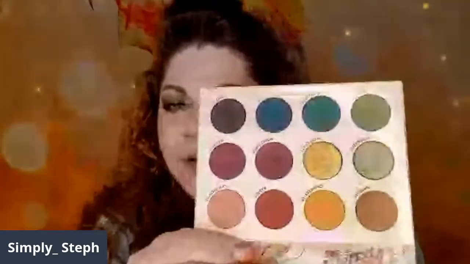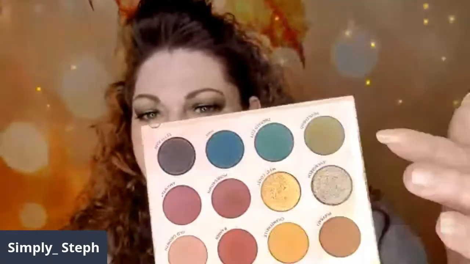I'm not going to lie, I'm not much of a green eyeshadow girl. That's not my go-to color at all. I haven't put green eyeshadow on my eyes in like 10 years. That's 100% true. Even when I opened the palette, I was looking at it and thought, thank God it's not all greens. There are greens here, but you've got all these other colors.